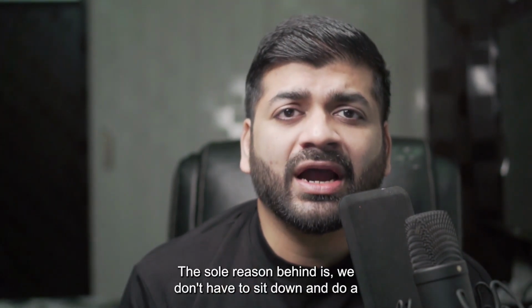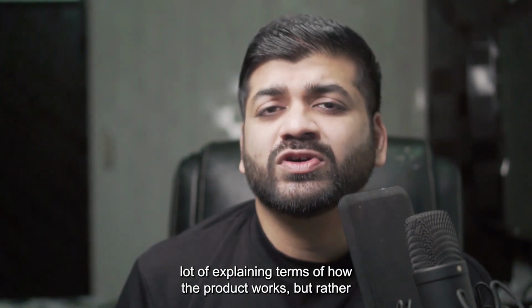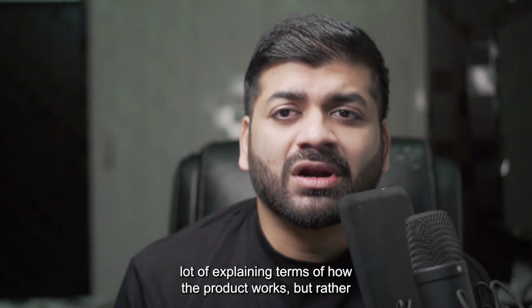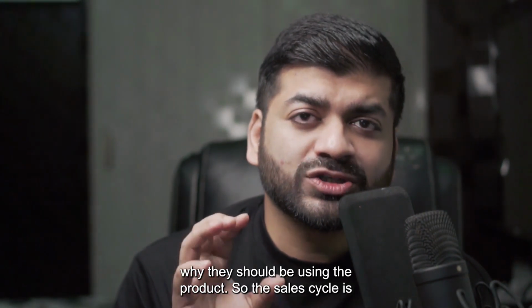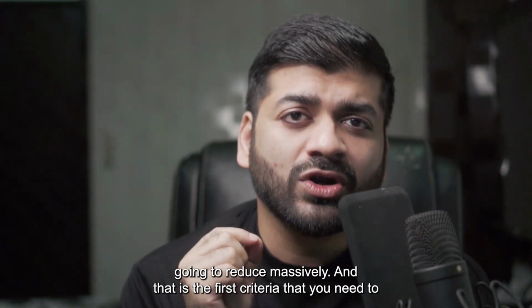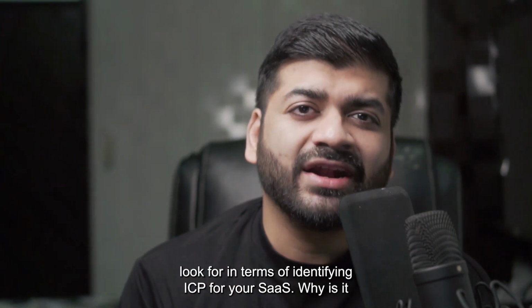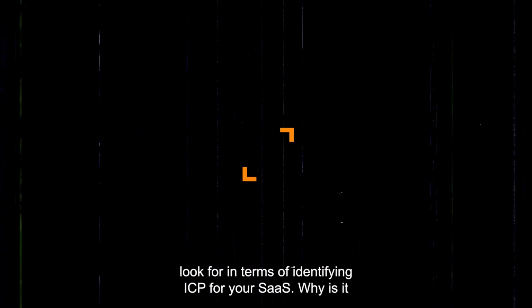The sole reason behind it is we don't have to sit down and do a lot of explaining in terms of how the product works, but rather why they should be using the product. So the sales cycle is going to reduce massively, and that is the first thing you need to look for in terms of identifying ICP for your SaaS.